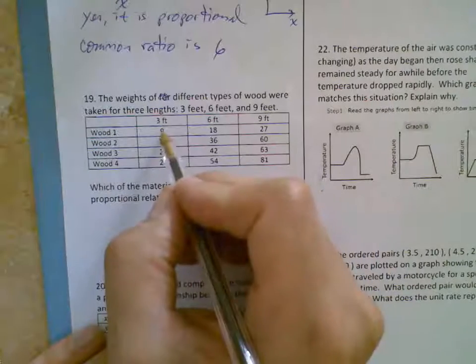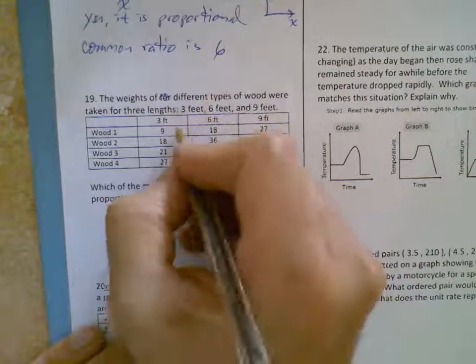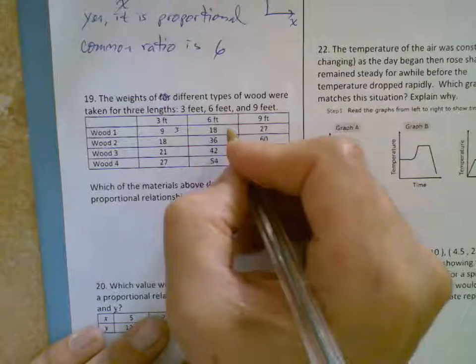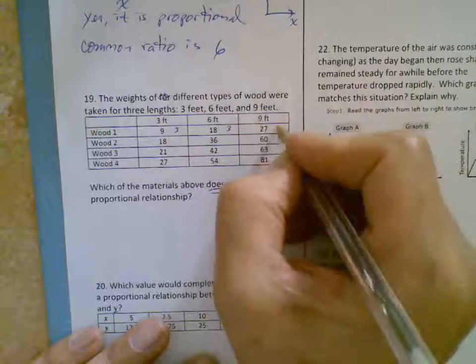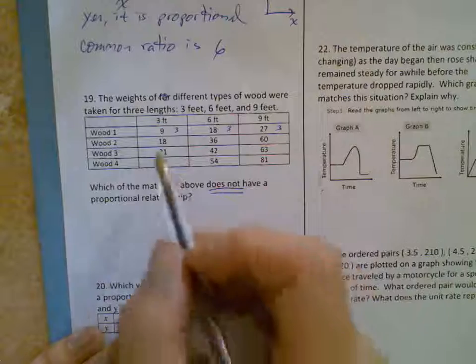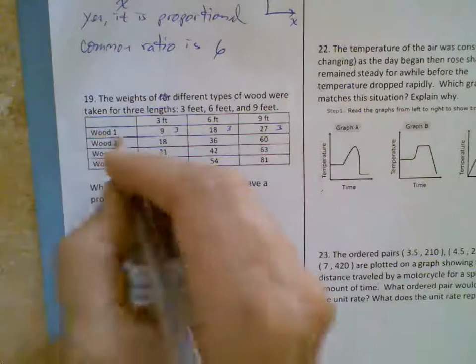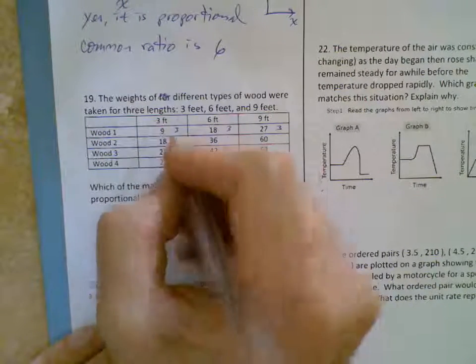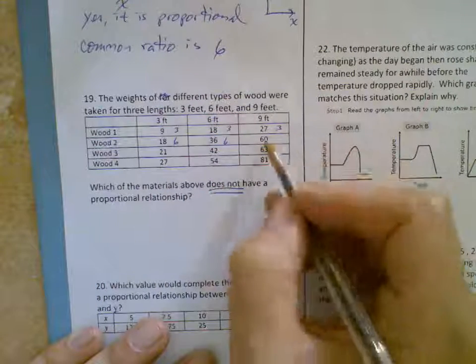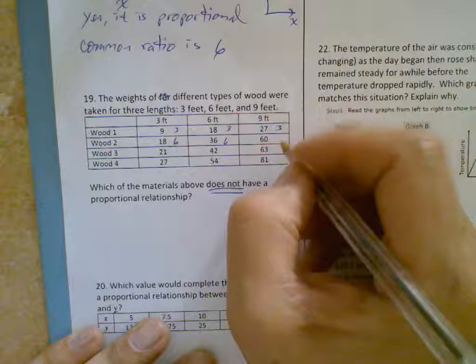For the first wood, 9 divided by 3 is 3, 18 divided by 6 is 3, 27 divided by 9 is 3, so this is proportional. Wood 2: 18 divided by 3 is 6, 36 divided by 6 is 6, 60 divided by 9 is not 6.